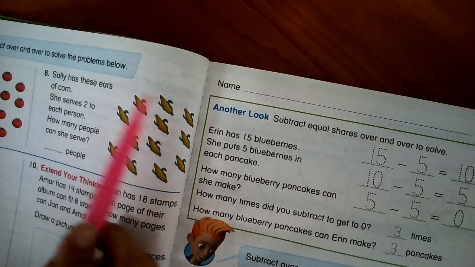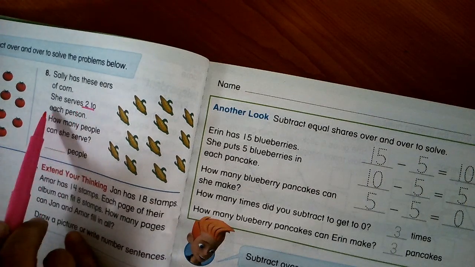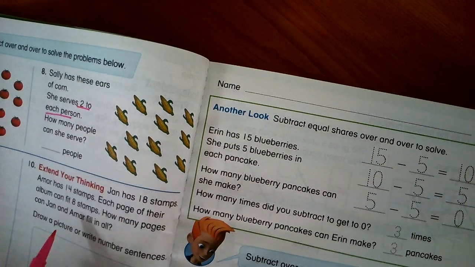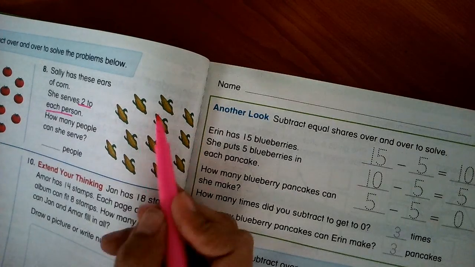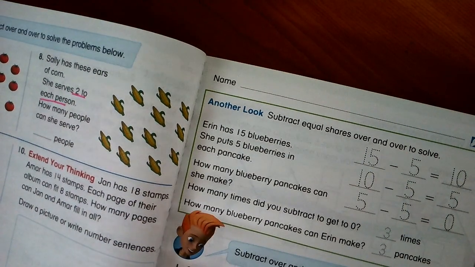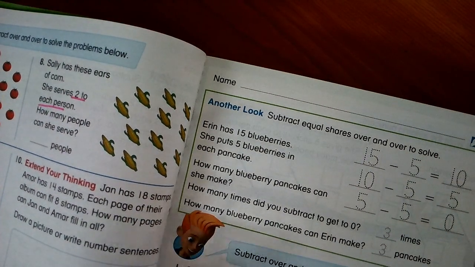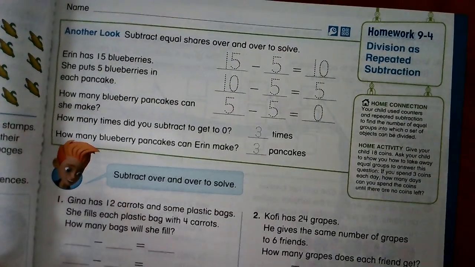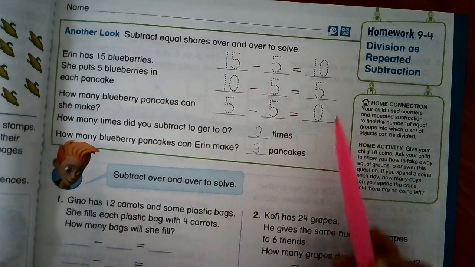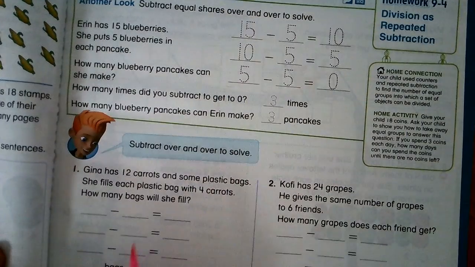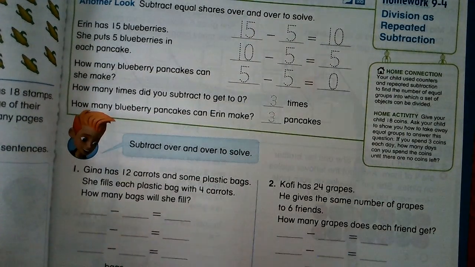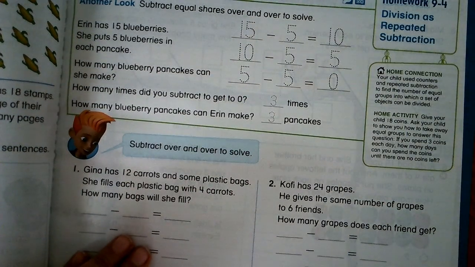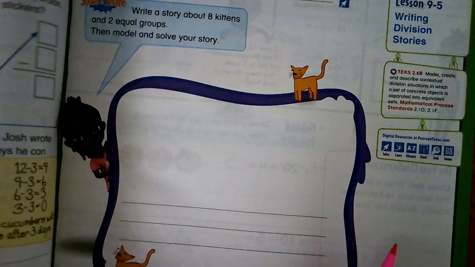Sally has these ears of corn. She serves 2 to each person. How many people can she serve? Use your picture to solve your problem, please. Okay, then here they gave you the example of repeated subtraction. You're going to do the same thing here. Solve this using your repeated subtraction. So that's what you're going to do on Wednesday.